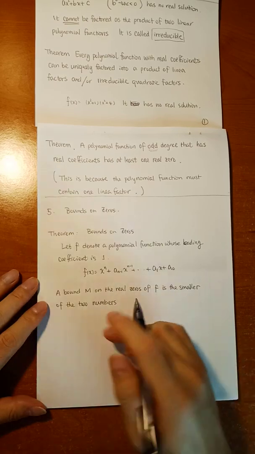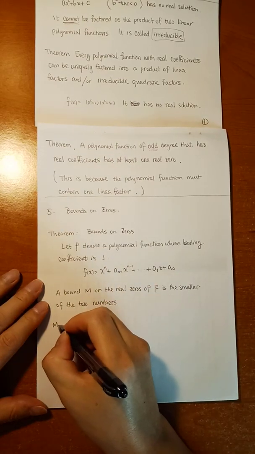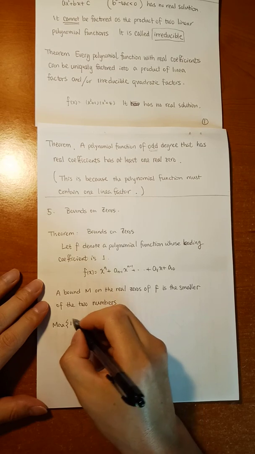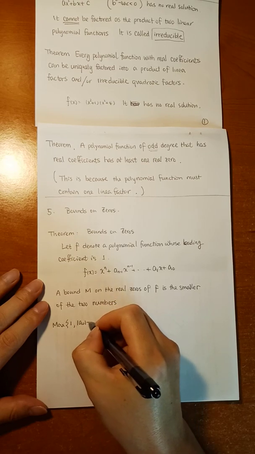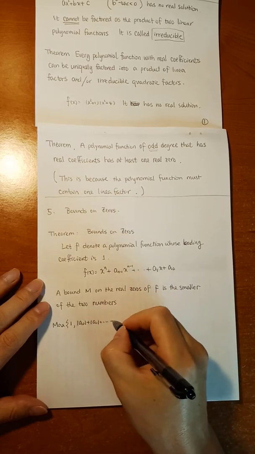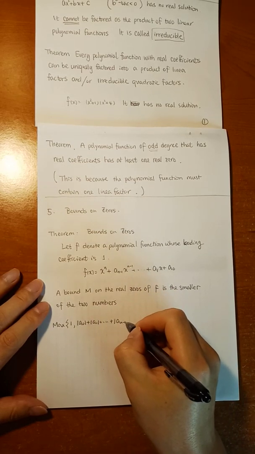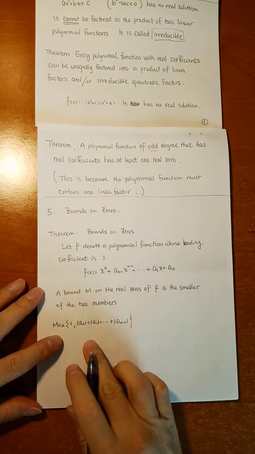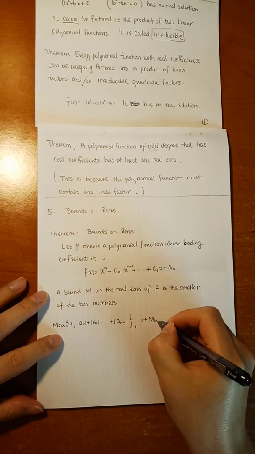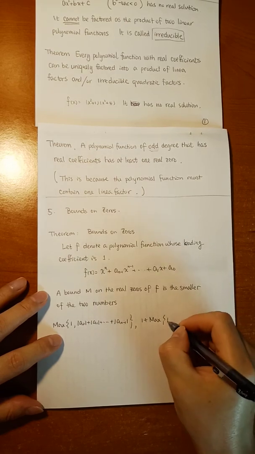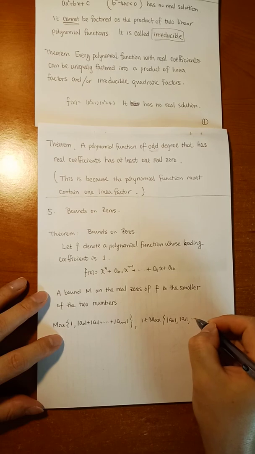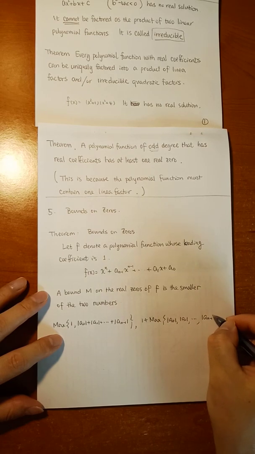Okay, so we have two numbers. One is the max of 1 and the absolute value of a_0 plus the absolute value of a_1 plus ... plus the absolute value of a_(n-1). This is one value, and the other value is 1 plus the max of the absolute values of a_0, a_1, ..., a_(n-1).